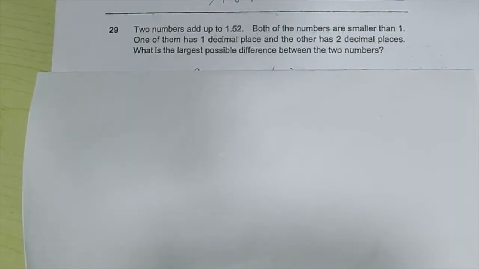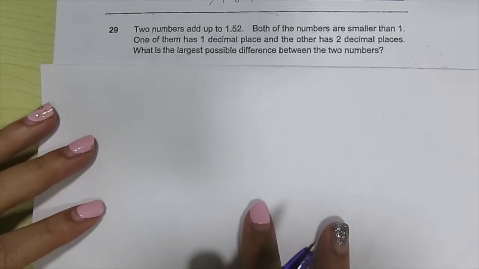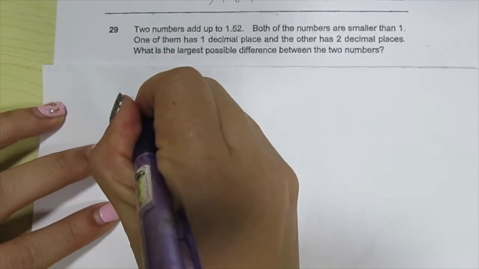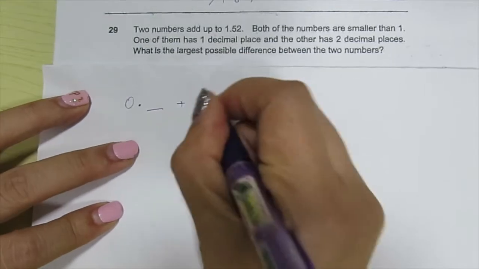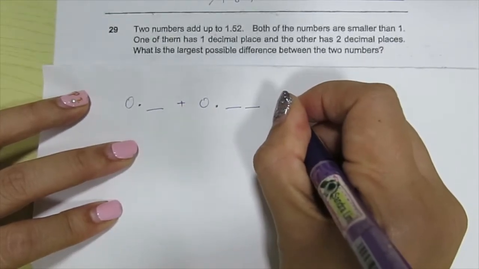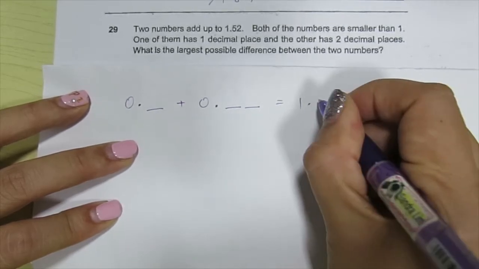Question 29. Two numbers add up to 1.52. Both of the numbers are smaller than 1. So which means both numbers are decimals. One of them has 1 decimal place, so 0 point blank. And the other one has 2 decimal places, so 0 point blank blank. And they both add up to 1.52.